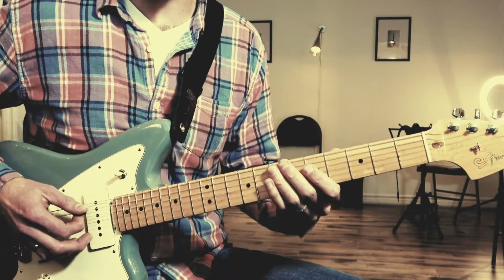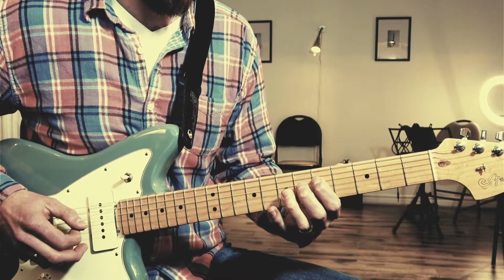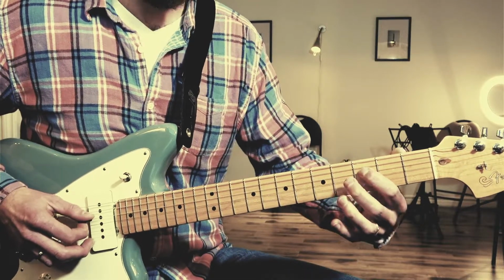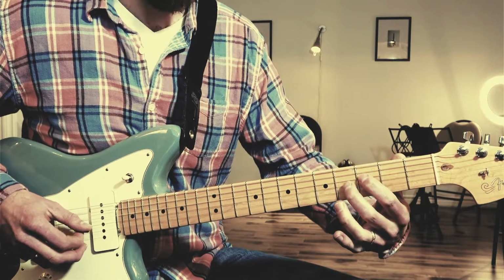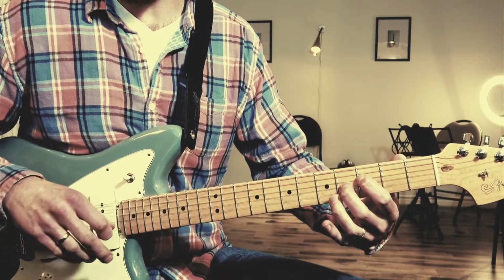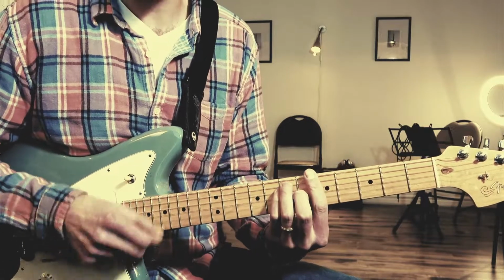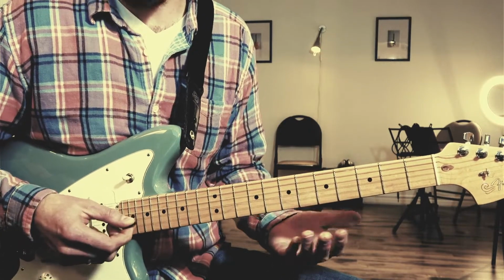All right, then we repeat the same first part again. And then I'm going to go to F and B, okay? So up to that point, everything I did chord-wise was all based on the A chord. I basically did an A chord all the way through.